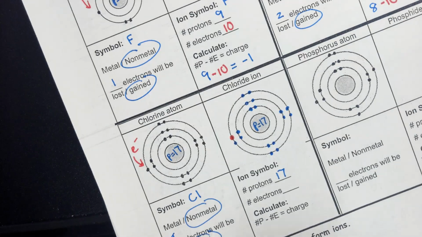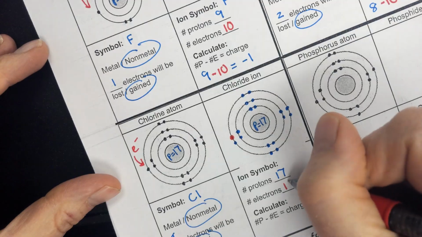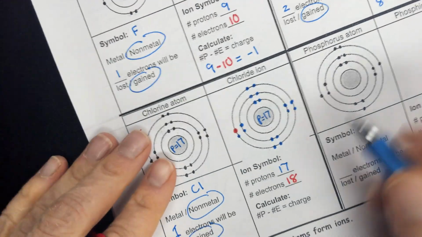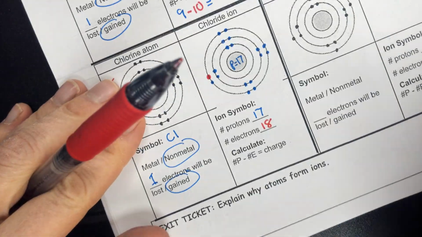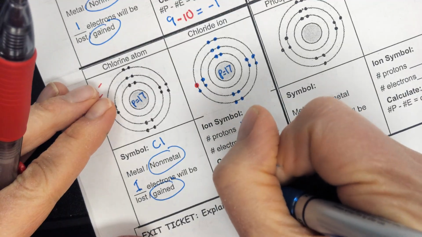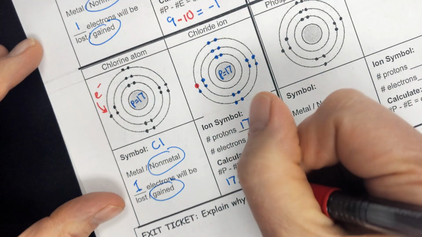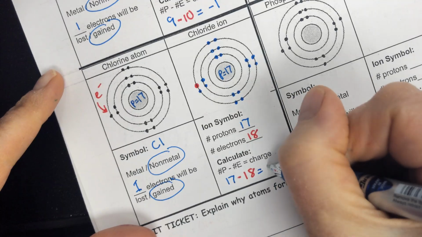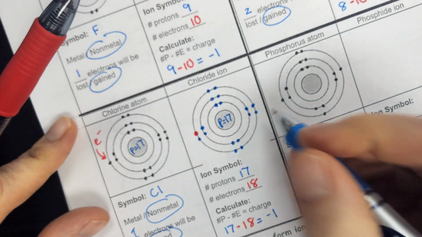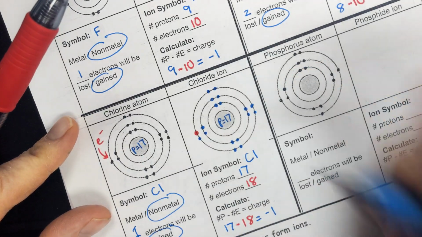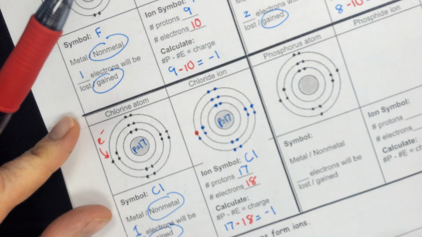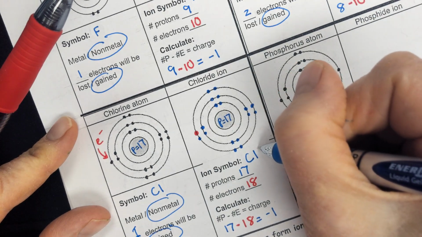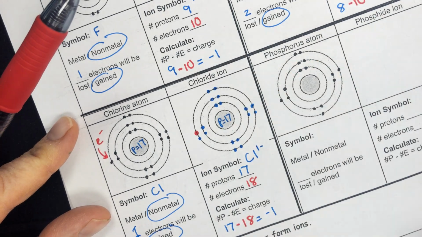So my total number of electrons is 18, and my charge will be 17 minus 18, and that's going to be equal to -1. All right, so then to write my symbol, I'll write the atom symbol, which is Cl, with either a minus or a 1- after it.